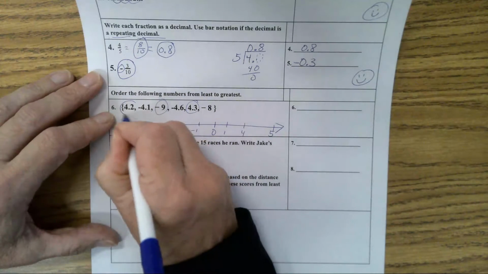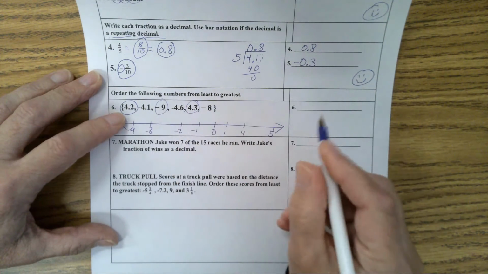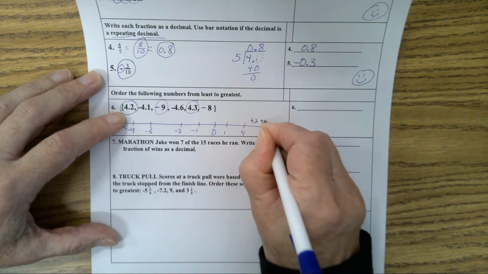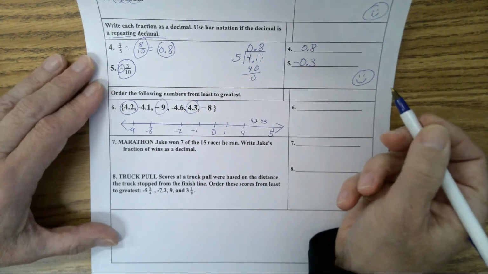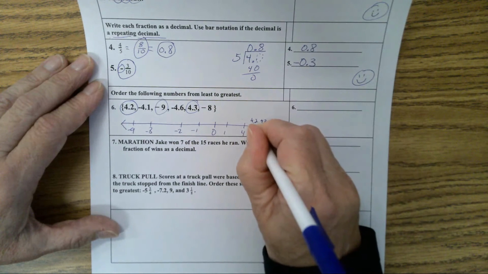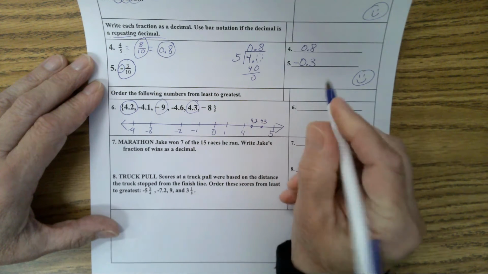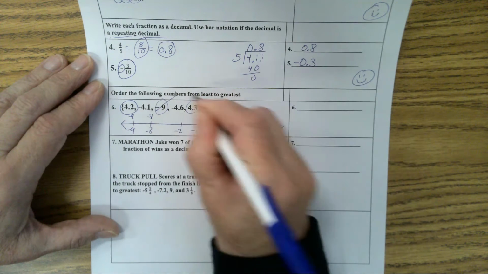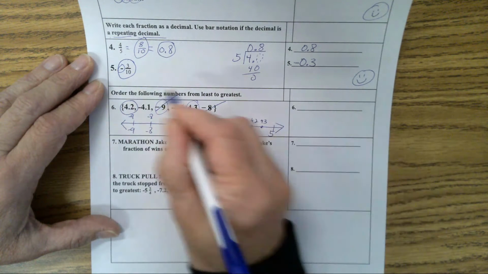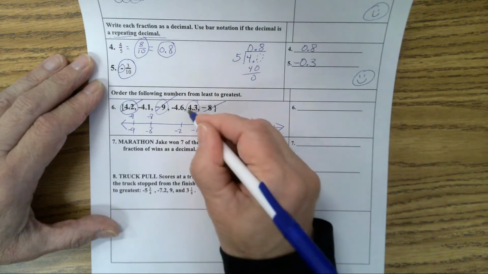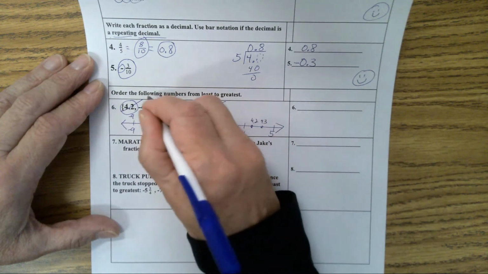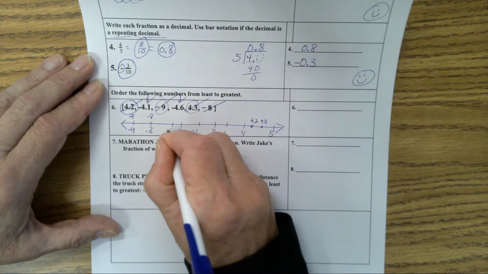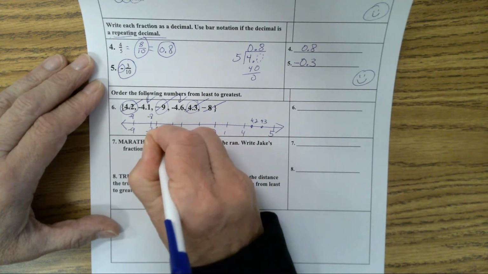Now I've got a bunch of these things in here. I have a 4.2 and a 4.3. Well, you know 4.2 would be about here and 4.3 would be right after it. Okay? So I'm just going to put little dots here to help me organize. -9 is here. Then it's -8. I have 4.2 positive, 4.3 positive. Now I've got some negative ones. So I'm going to say -4 is here, -5 is there.